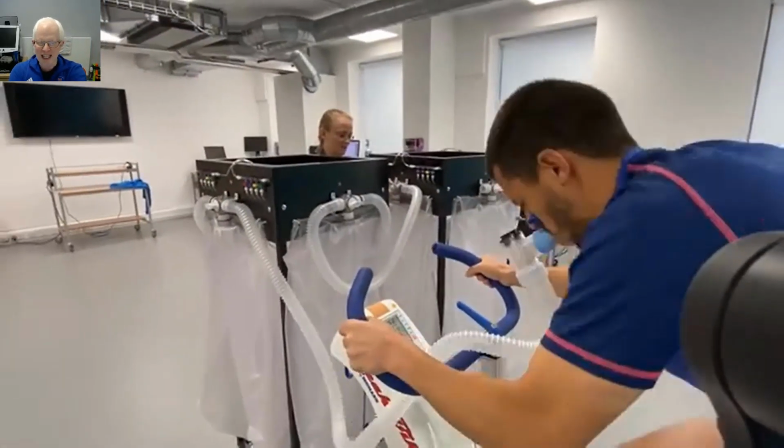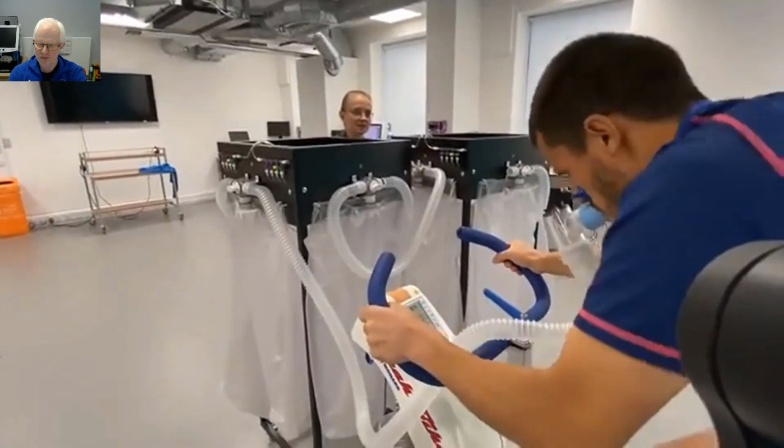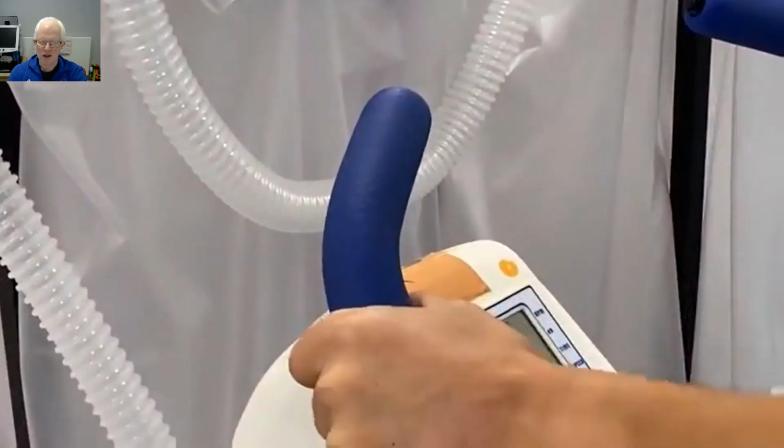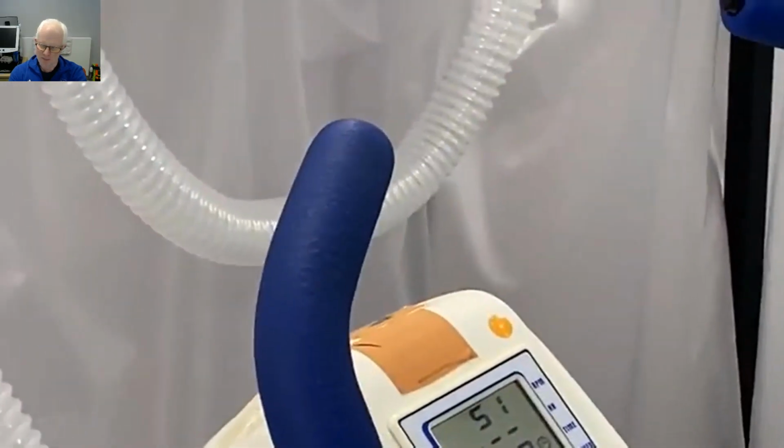So he's holding on. Again, the key is just maintaining the cadence. Just got to hold the cadence all the way through. And he's gone. 2.5 minutes.